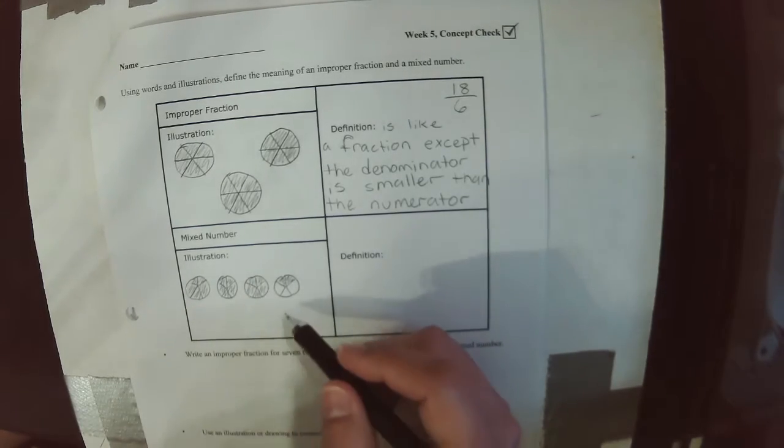Noah, what would be different between a mixed number and a fraction? Okay. And then, add more.